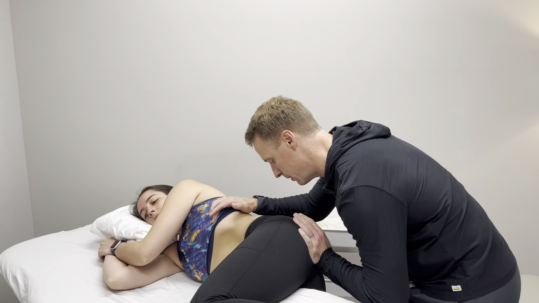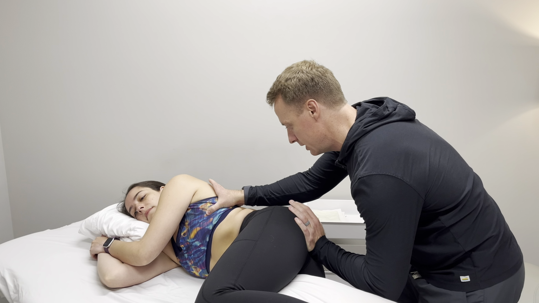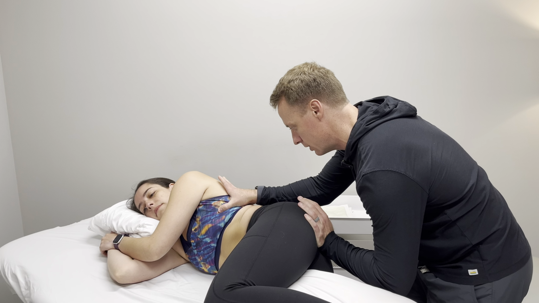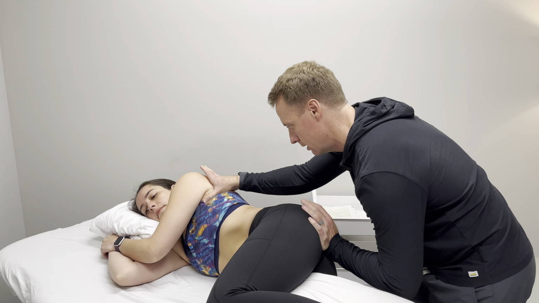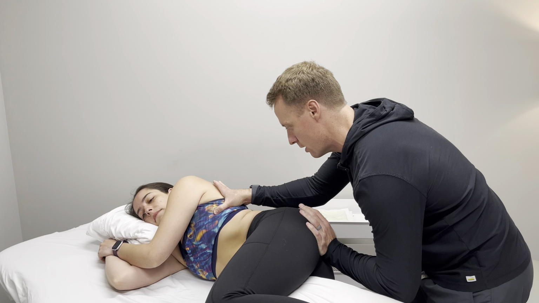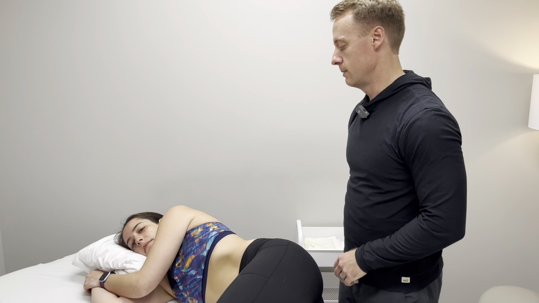Now, if I take her pelvis into anterior elevation, then I'm going to spring test into a relative shortening here. Lower ribs, middle ribs, that's a little tighter, and then upper ribs. Okay, so right now I'm most interested in middle ribs into exhalation.